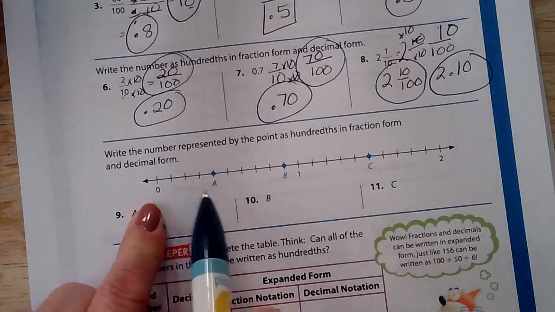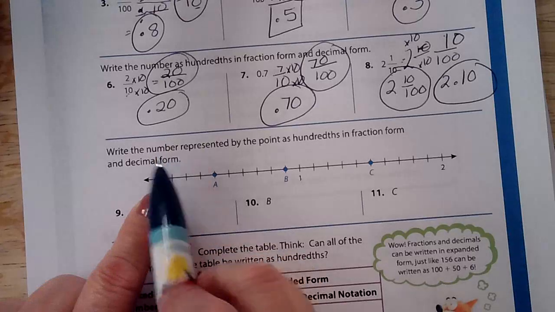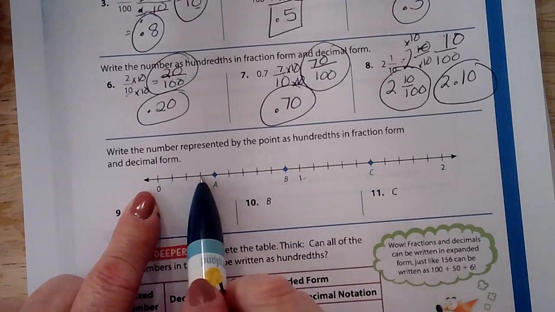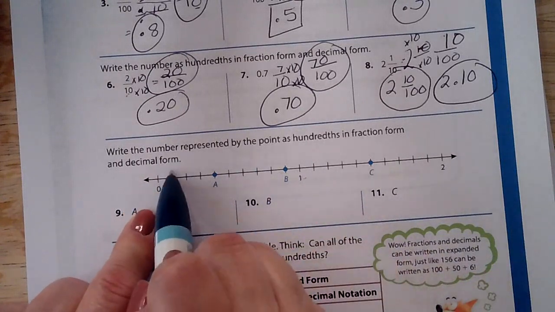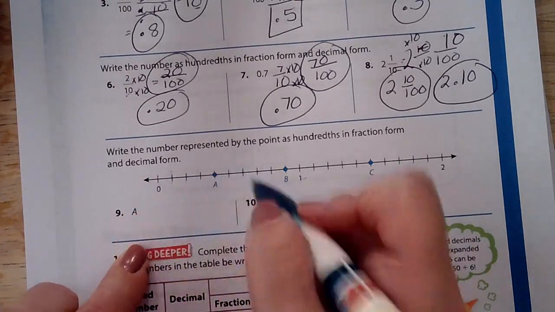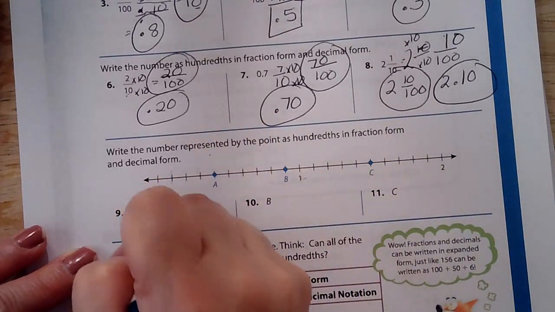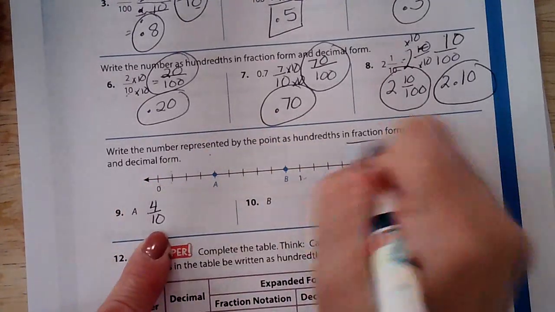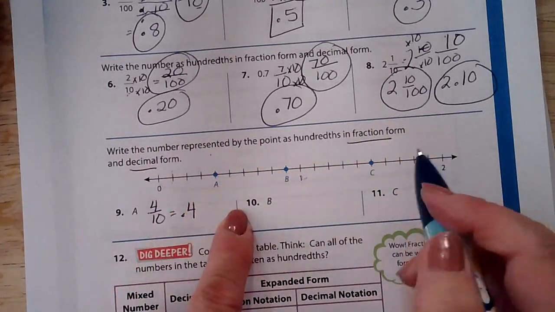Write the number represented by the point as hundredths in fraction form and decimal form. All right, so let's see, 0 to 1. Let's see how many parts there are between 0 and 1. 1, 2, 3, 4, 5, 6, 7, 8, 9, 10. Okay, there's 10. So this is 1, 2, 3, 4. So that is 4/10. Now, how do we write 4/10 as a decimal? 0.4.